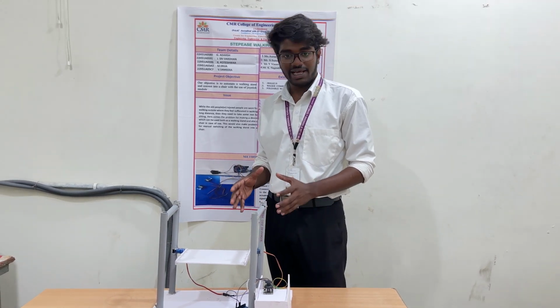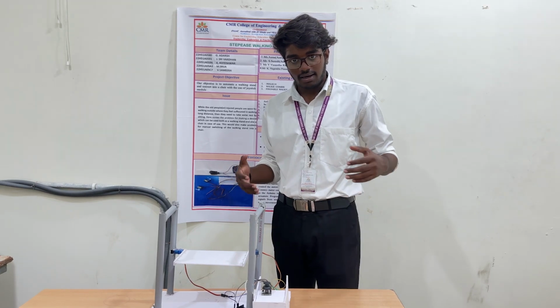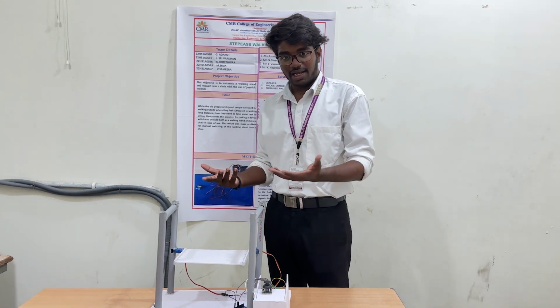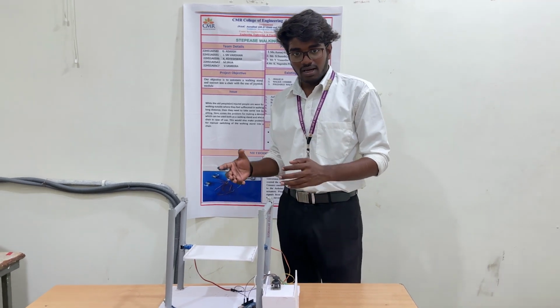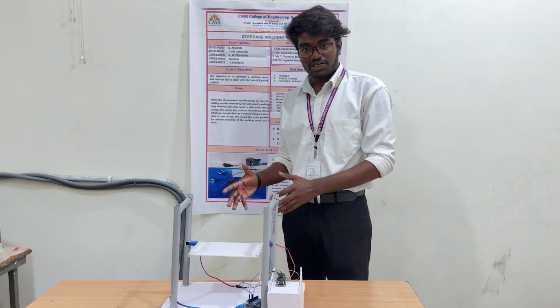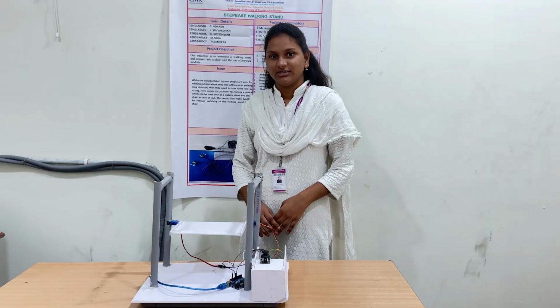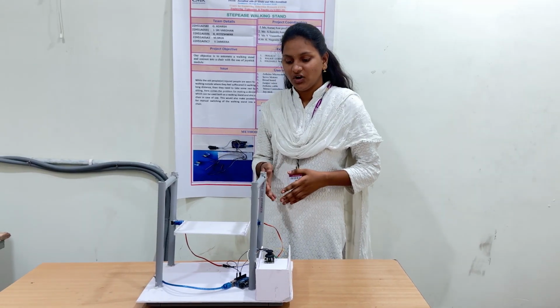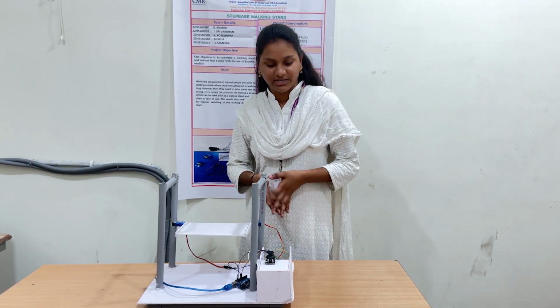So our main aim is to combine both. Elder people and handicapped people will use walking stands, right? But if we combine this crutch device with it, then there is a chance to take rest. So we have used components like Arduino, joystick, foam sheet, servo motors, jumper wires and breadboard.